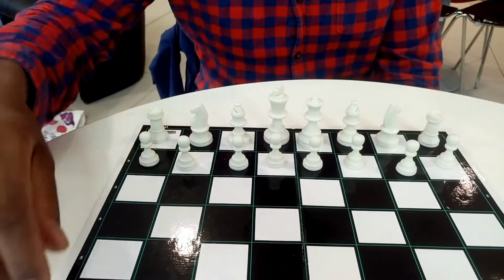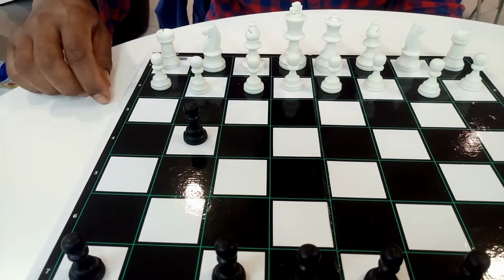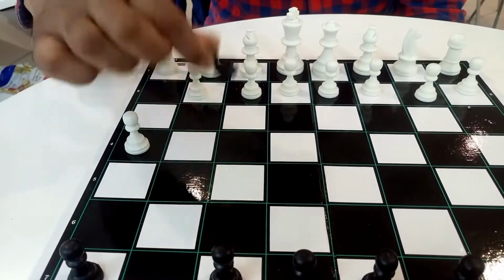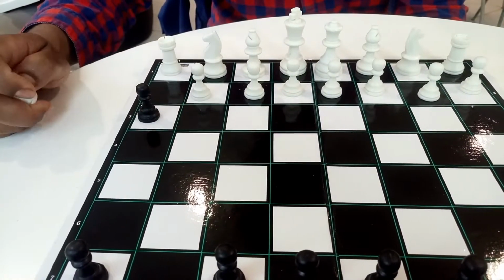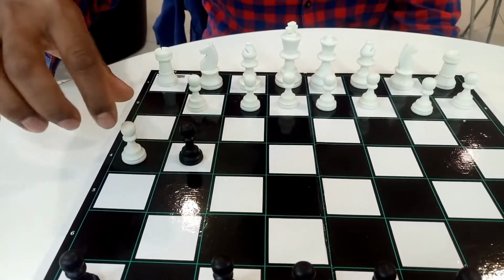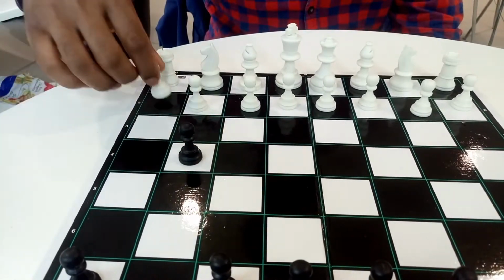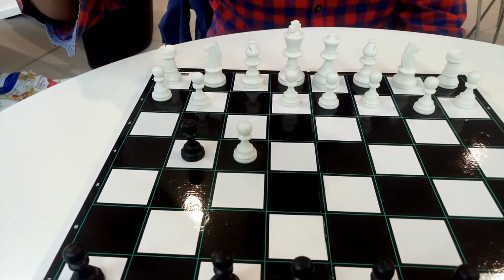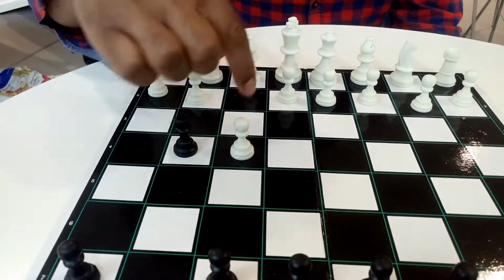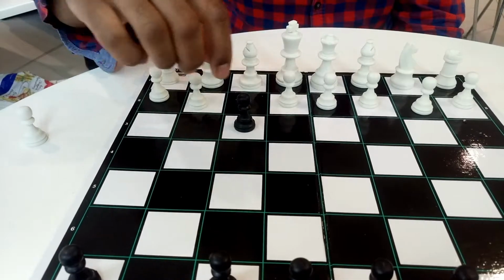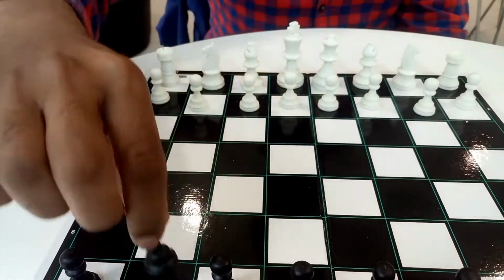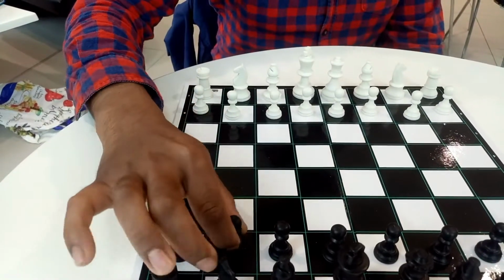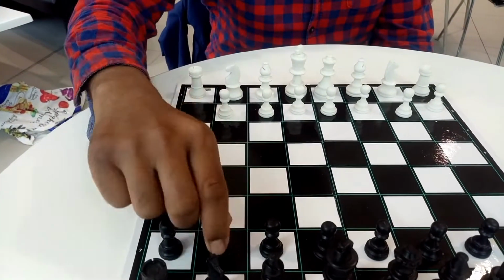If there's a pawn here and I move this piece twice, this pawn can actually kill it. It's called en passant. So it's as if it had moved only one square here, the same as if this moved here. If I move this one twice, I could kill it with this one. Same thing if this piece was here.